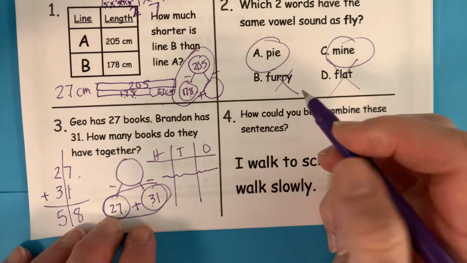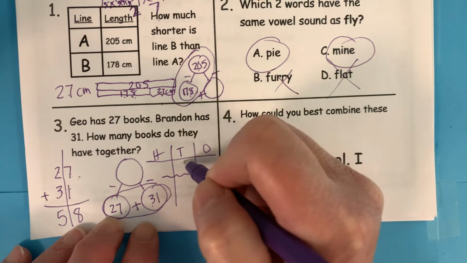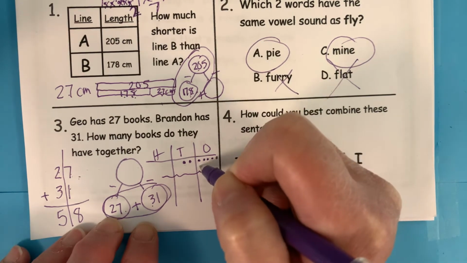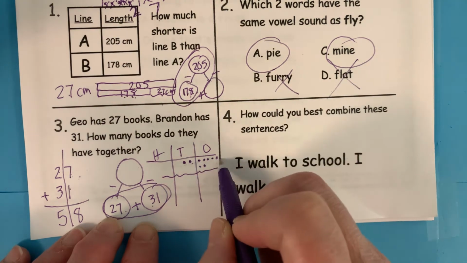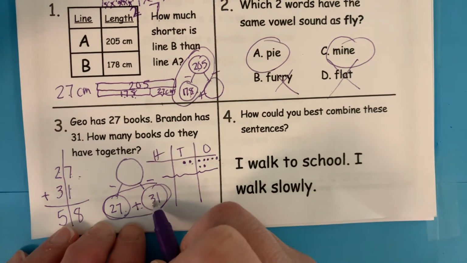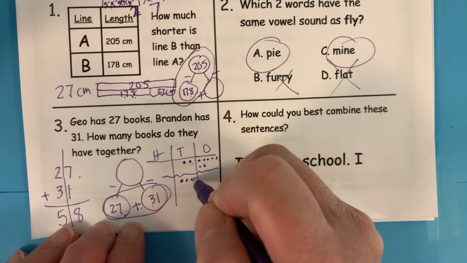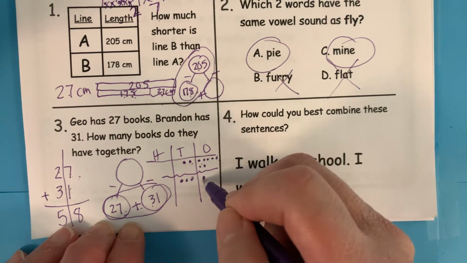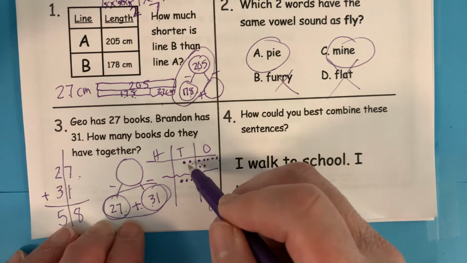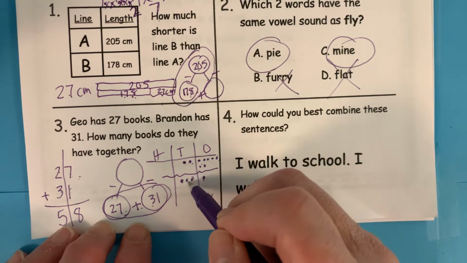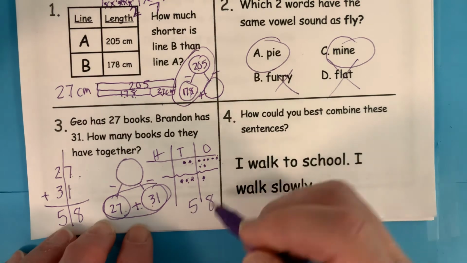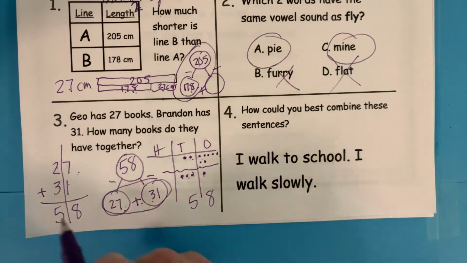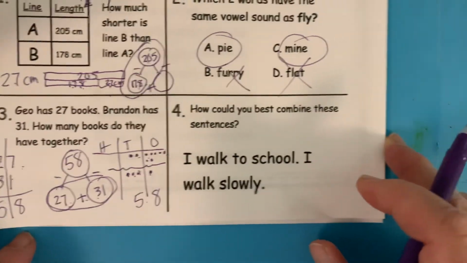Here's our addition wavy line. 27, 1, 2, 1, 2, 3, 4, 5, 6, 7 ones. 2 tens and 7 ones is 27, plus 31. 1, 2, 3, and 1, 1. We have 1, 2, 3, 4, 5, 6, 7, 8. 8 ones, and then 2 tens, 3, 4, 5. 5 tens. So the answer, the total, is 58. 2 different ways to solve that problem.